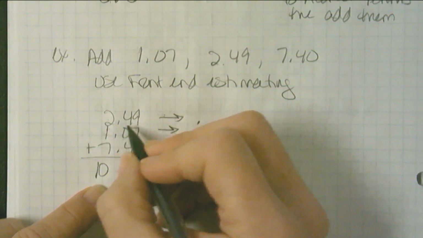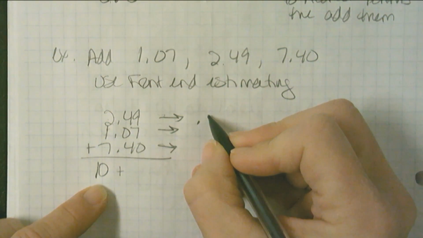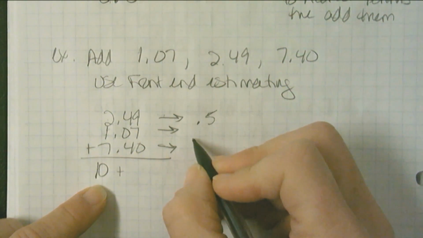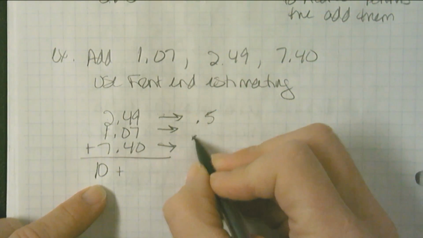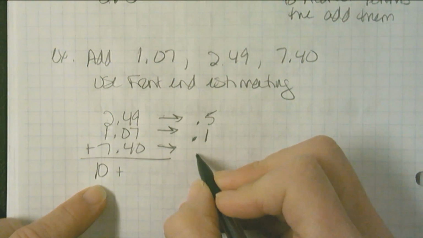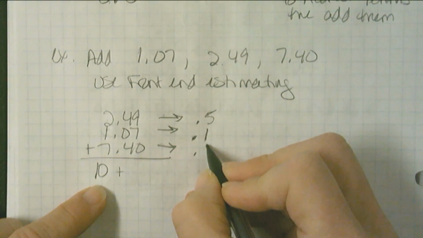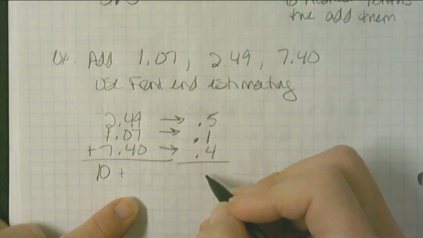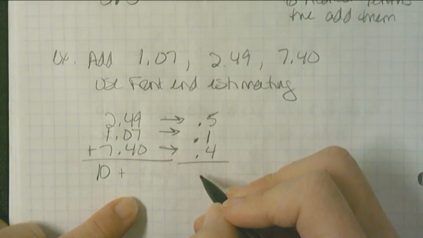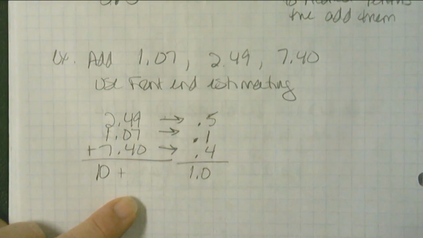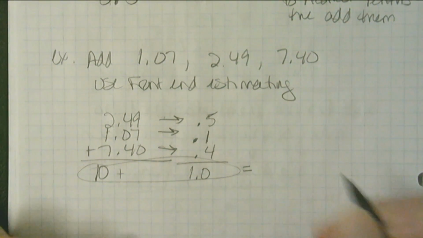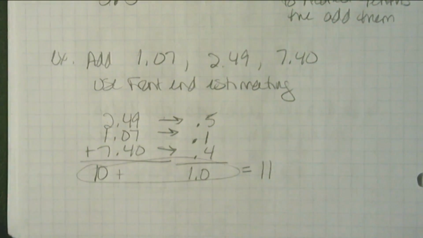So tell me what you're going to round 0.49 to. Excellent. How about 0.07? Excellent. How about 0.40? So 0.4. Okay, when I add these together, what do I get? Not 10. I get 1.0. How many of you see I get 1.0? All right, now, what is my estimate? 11. What do you guys think?